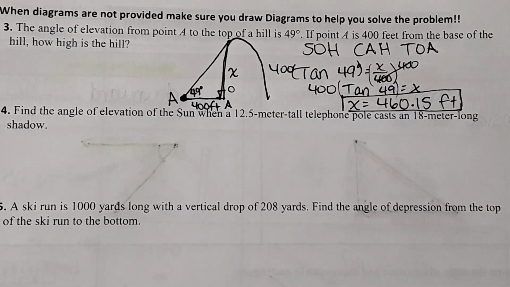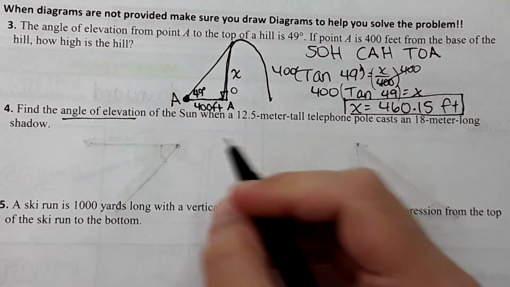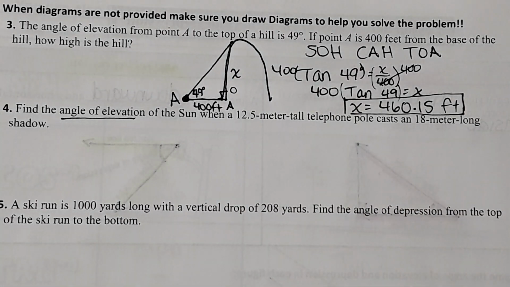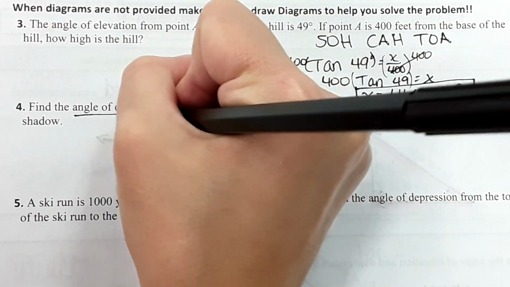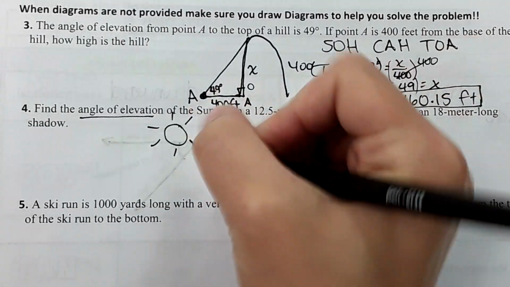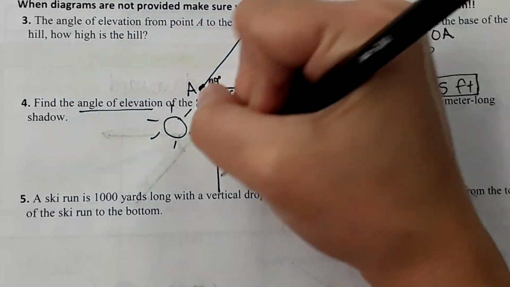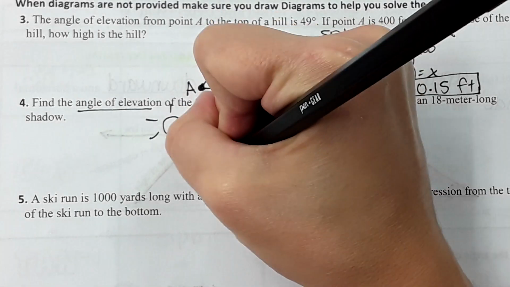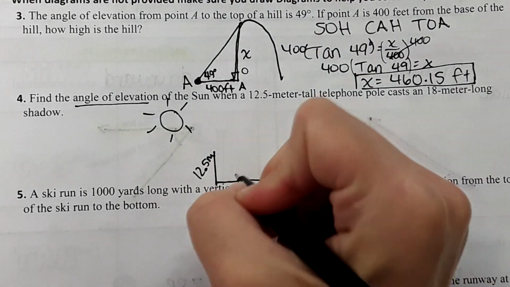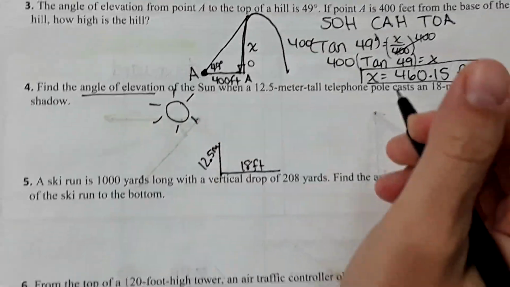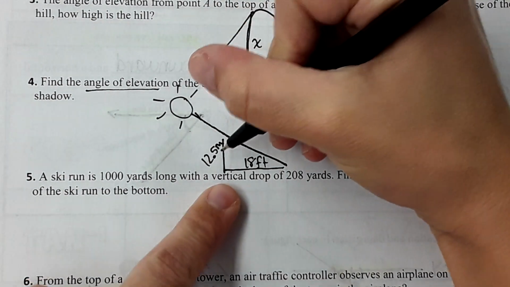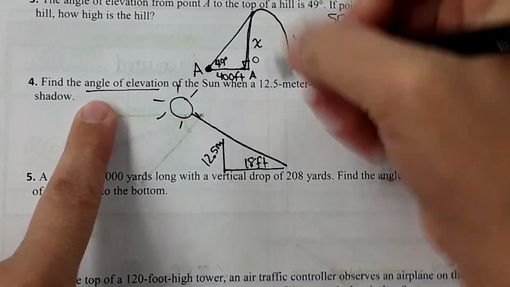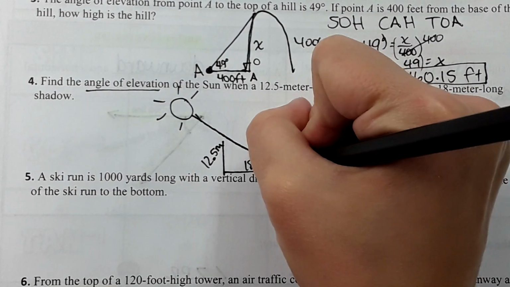Okay, the next example. Find the angle of elevation of the sun when a 12.5 meter tall telephone pole casts an 18 meter long shadow. This setup is different. It took me a minute to kind of figure out what they were talking about. So we have our sun, we have our 12.5 meter long telephone pole, and then the 18 meter shadow. Okay, so we have our sun, and it's going to be shining down this way. And it hits the telephone pole, makes the shadow. Angle of elevation falls right here, so it wants to know this angle.